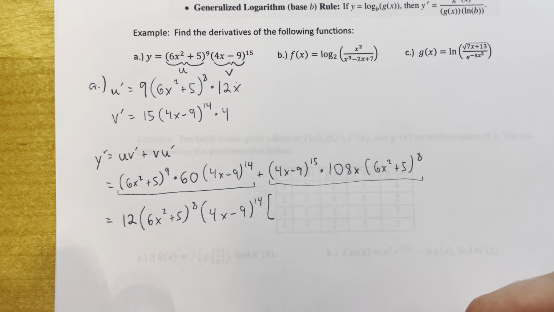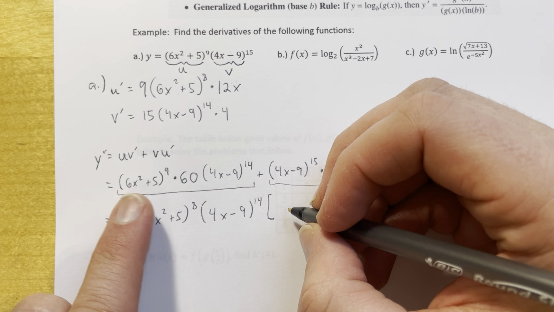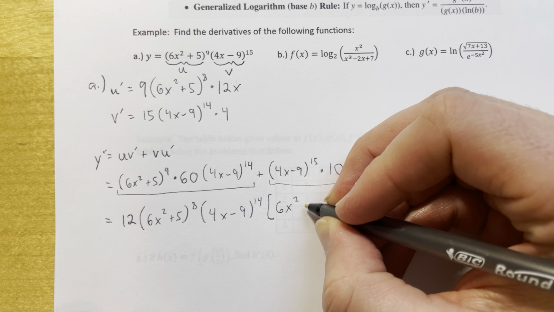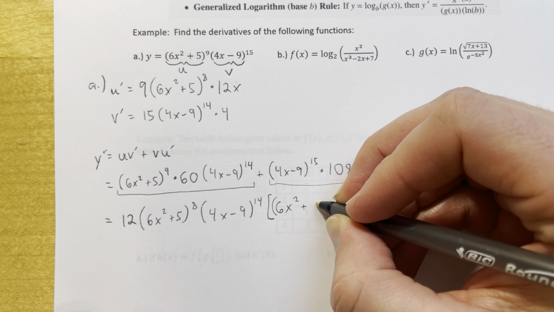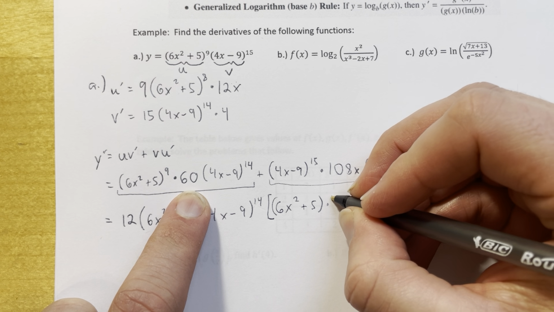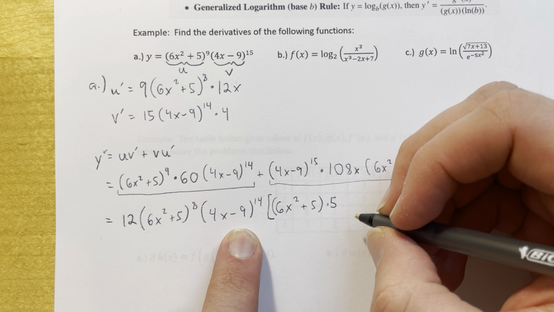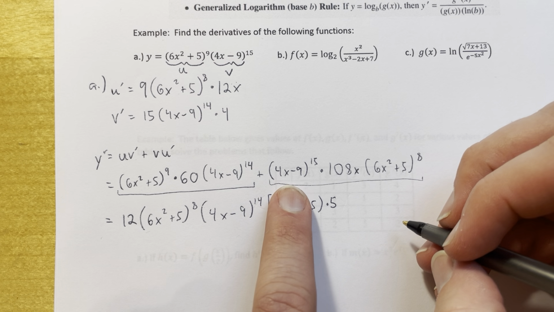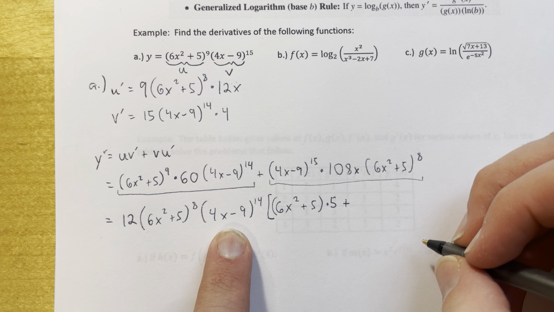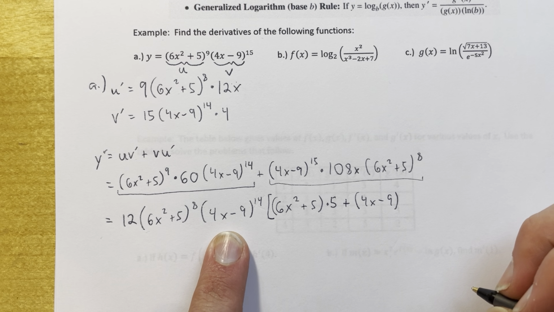And if we look at what's left from each of these terms, I have a 6x² + 5 left because I only pulled 8 of those out and there was 9 of them there originally. So I'm going to have a 6x² + 5. From the 60, I factored out a 12. That will leave a 5 behind. And then the (4x − 9)^14, I pulled out completely. So that's what I'm left with. Here, (4x − 9)^15, I pulled all but one of those out when I factored. So that leaves me with 4x − 9 just by itself.